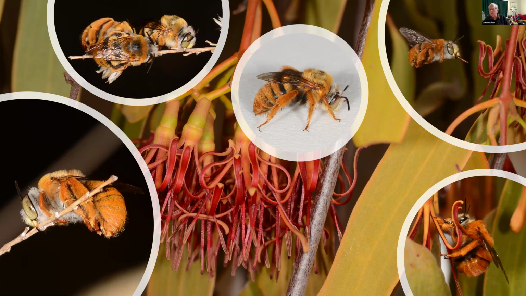But it turns out these guys are everywhere. When I went out looking, I think I went to 8 sites on the first day, and I found these bees at 7 of them. So they are all over the place. You just need to know where to look.